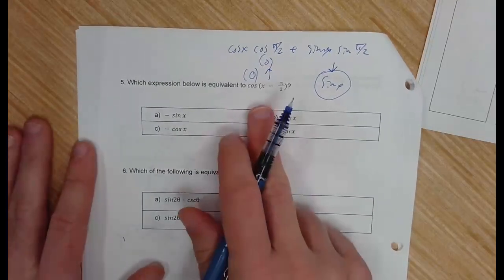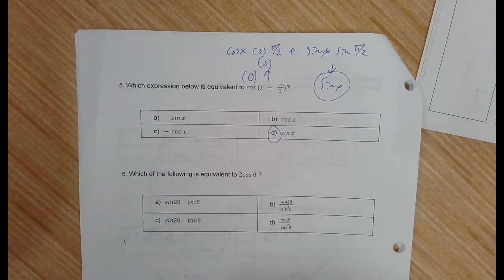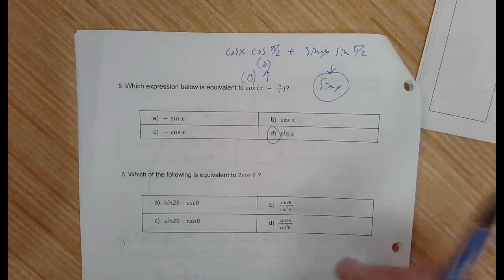So if I give you a problem with any kind of addition or subtraction inside the function like this, that's kind of a hint to you that you're going to use those sum or difference identities and to just plug it in and see what it equals.